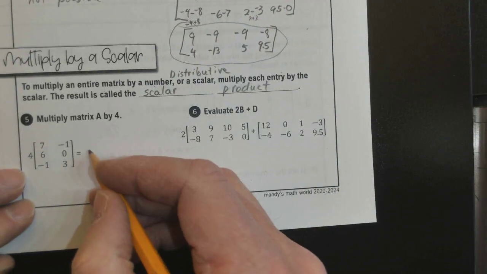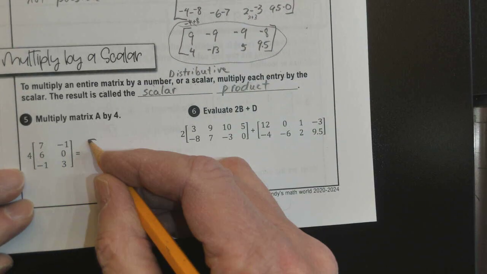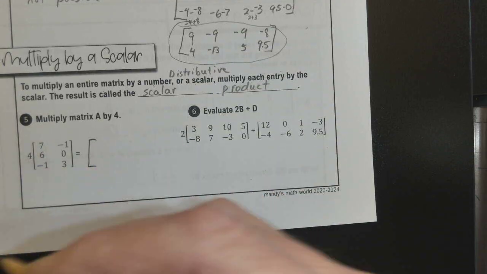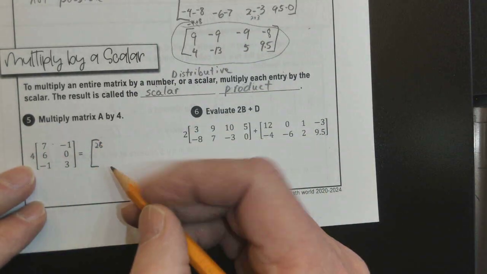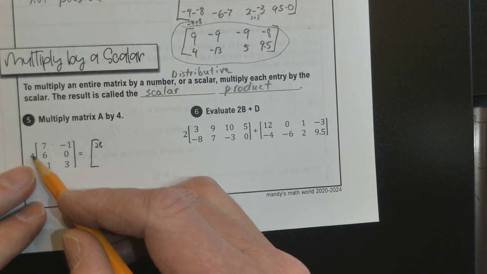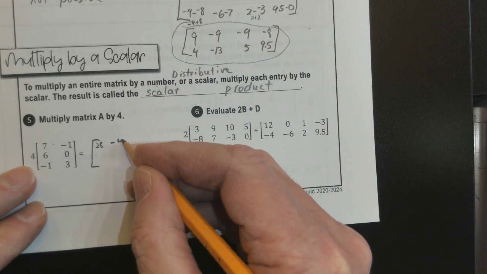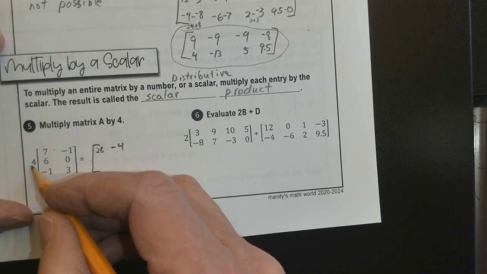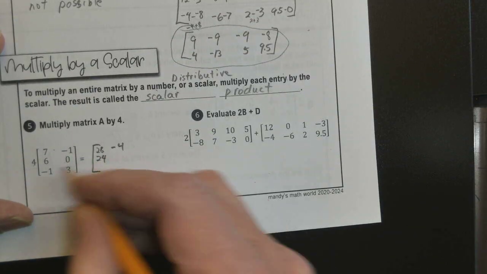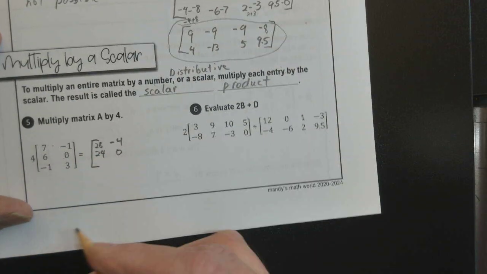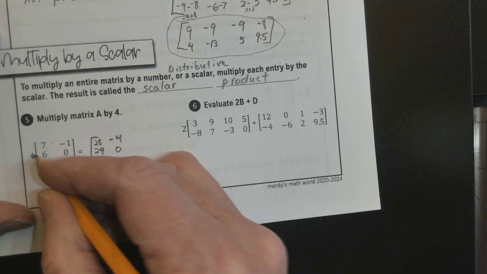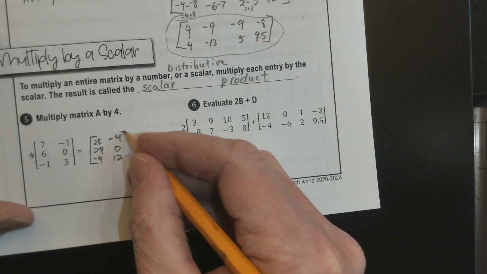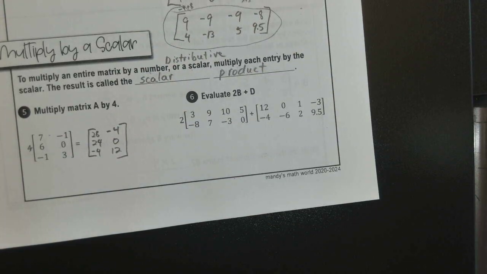So, if I do this one, I'm going to take 4 times 7 is 28. 4 times negative 1 is negative 4. 4 times 6 is 24. 4 times 0 is 0. 4 times negative 1 is negative 4. And 4 times 3 is 12. Does everybody understand a scalar product there?